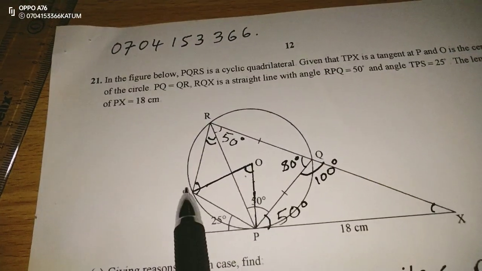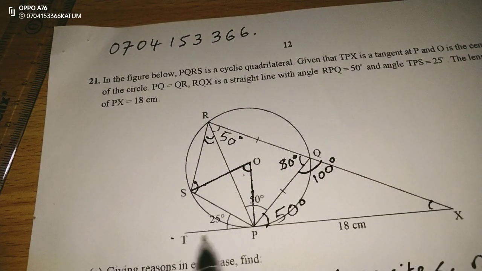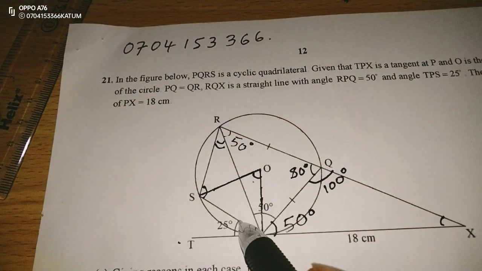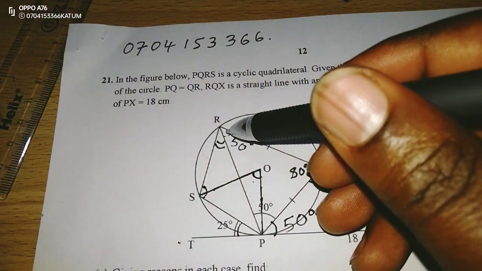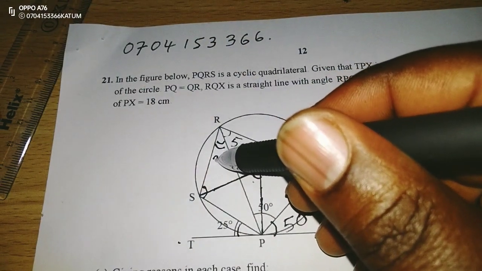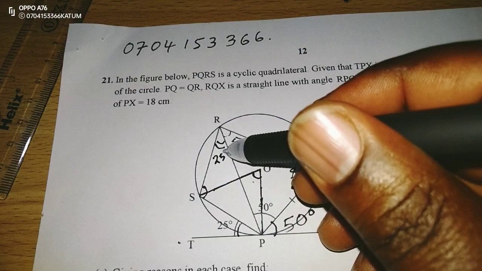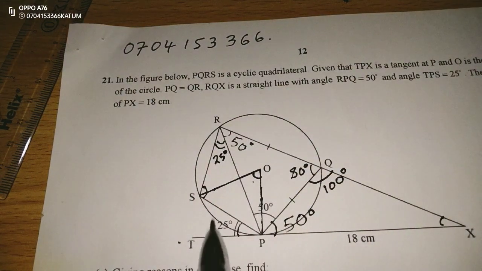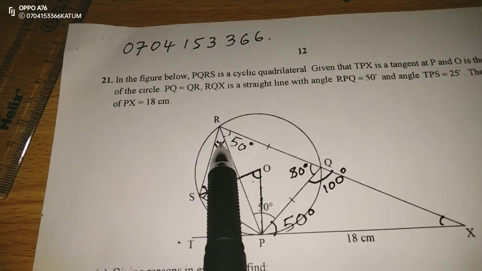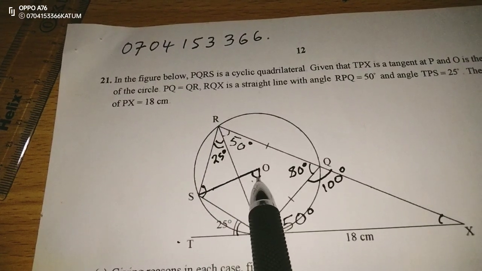Now that SP is a chord making an angle of 25 degrees with a tangent, the same chord SP is going to subtend on the alternate segment an angle of 25 degrees. So SP producing 25 degrees at the circumference will produce double such angle at the center.